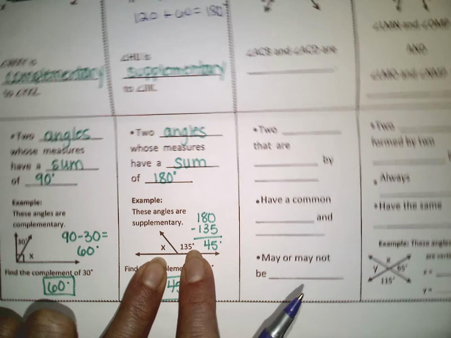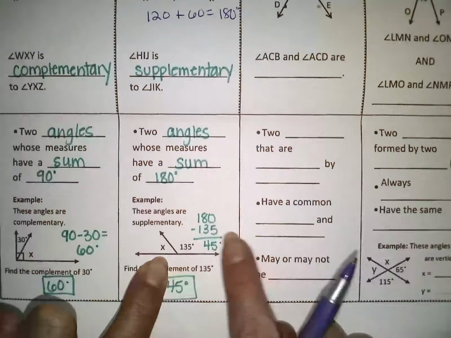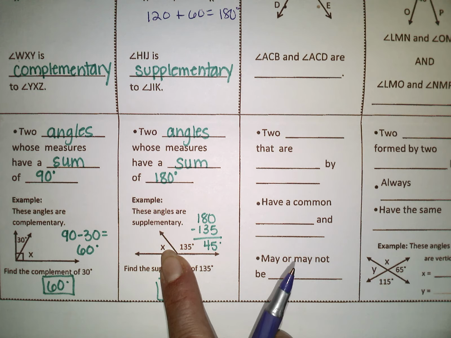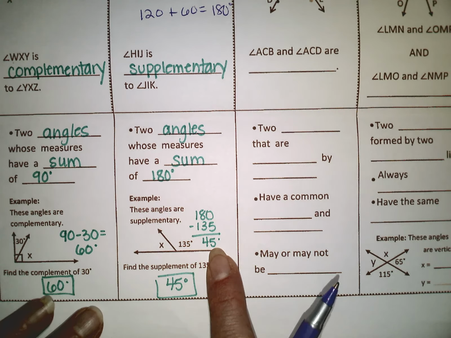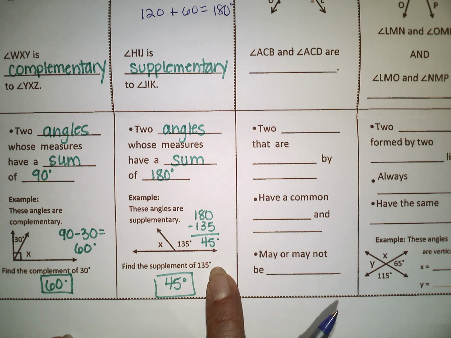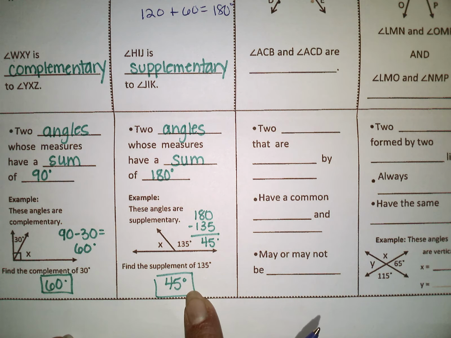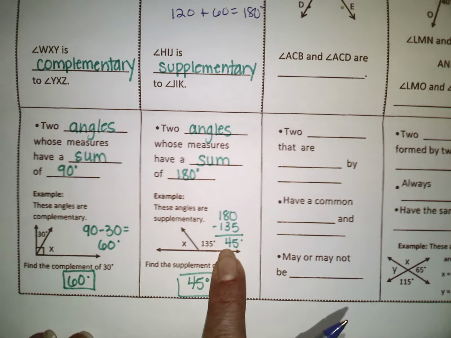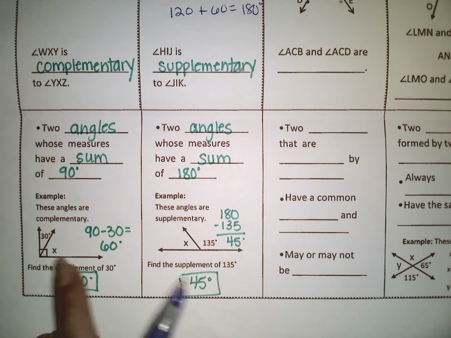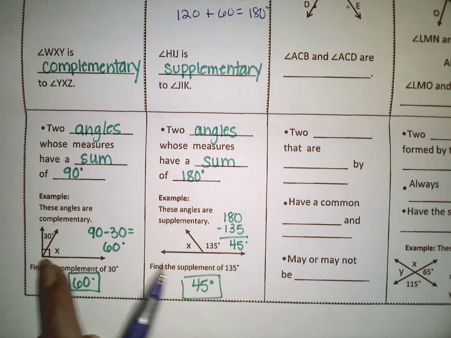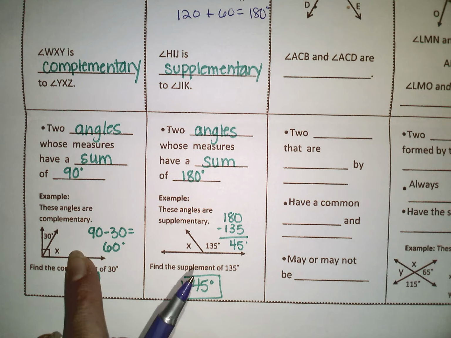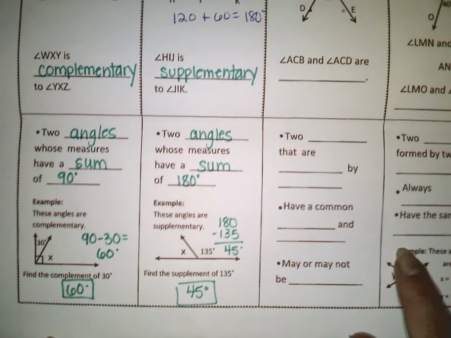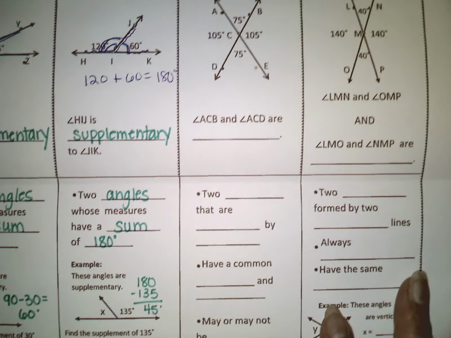So for the supplement of 135, we would take that away from 180 to help us find that missing piece, which leaves us with 45 degrees. So the supplement of 135 degrees is 45 degrees. So that's supplementary. You'll see two angles that form a straight line. Complementary is two angles that add up to 90, and we know a 90-degree angle forms a right angle. So two angles that form a right angle. All right, so that's a review from last week.